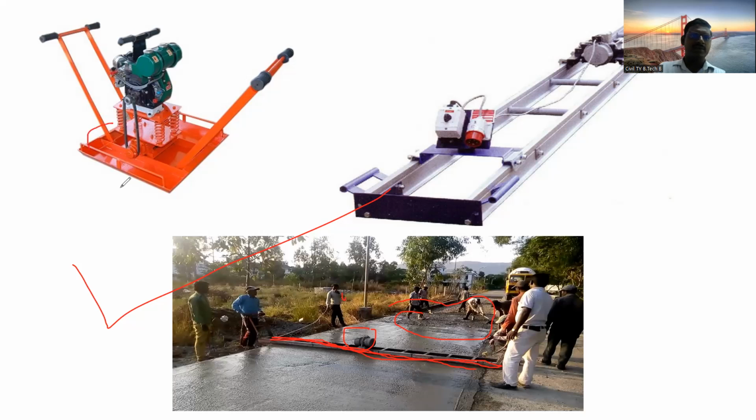So this is again one of the sketches. This is a small surface vibrator. If you see, we can handle it by the handles provided. And this is the surface vibrator we can use on the road also.